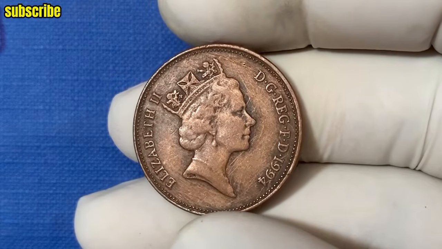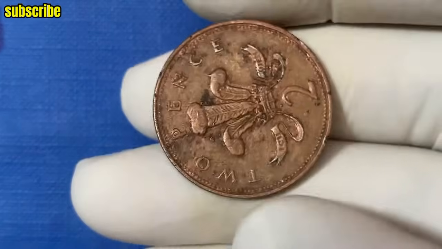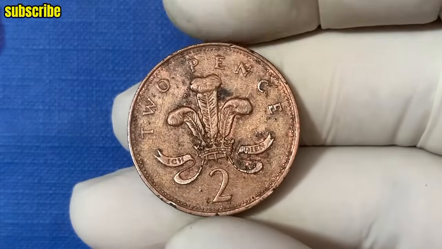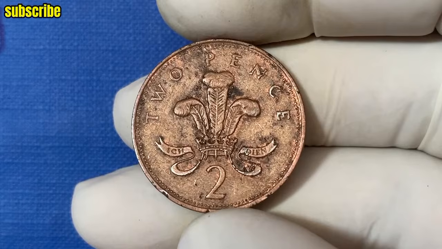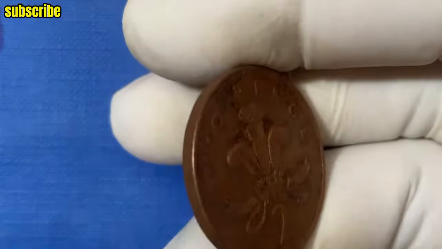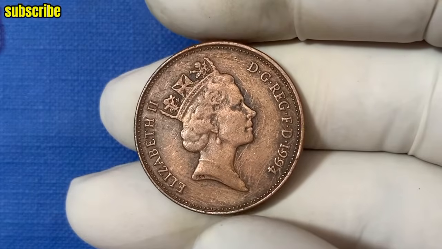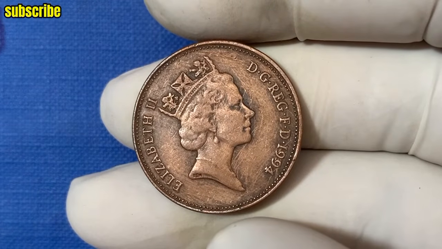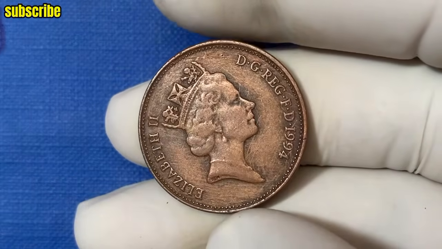The 2 pence coin is made of a copper-plated steel alloy, which gives it that familiar reddish-brown appearance. While this coin may seem small and simple, it has become an important part of British currency and holds much historical and numismatic value. The 1994 version of this coin is one that has captured the attention of collectors, especially those who specialize in British currency from the 90s.